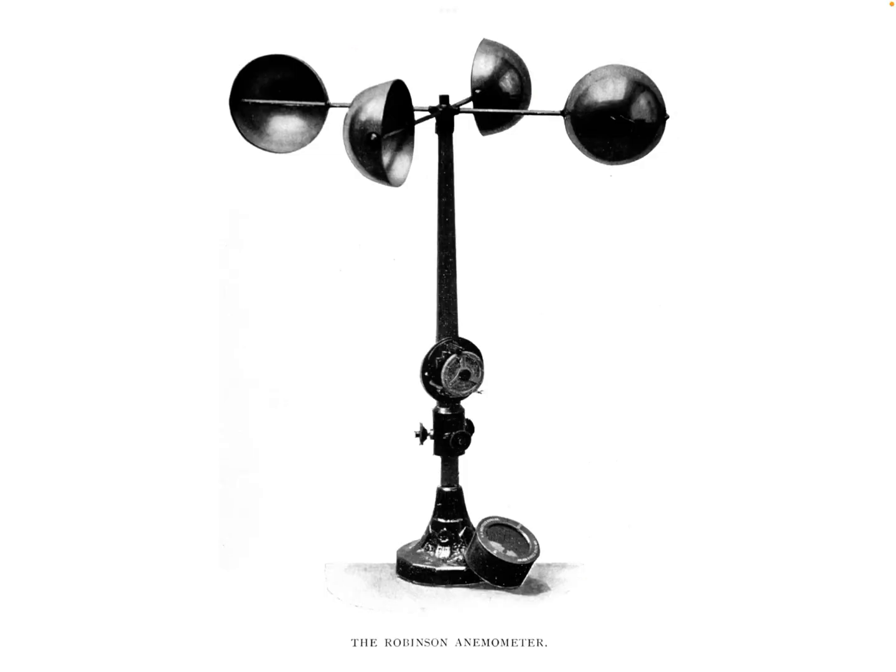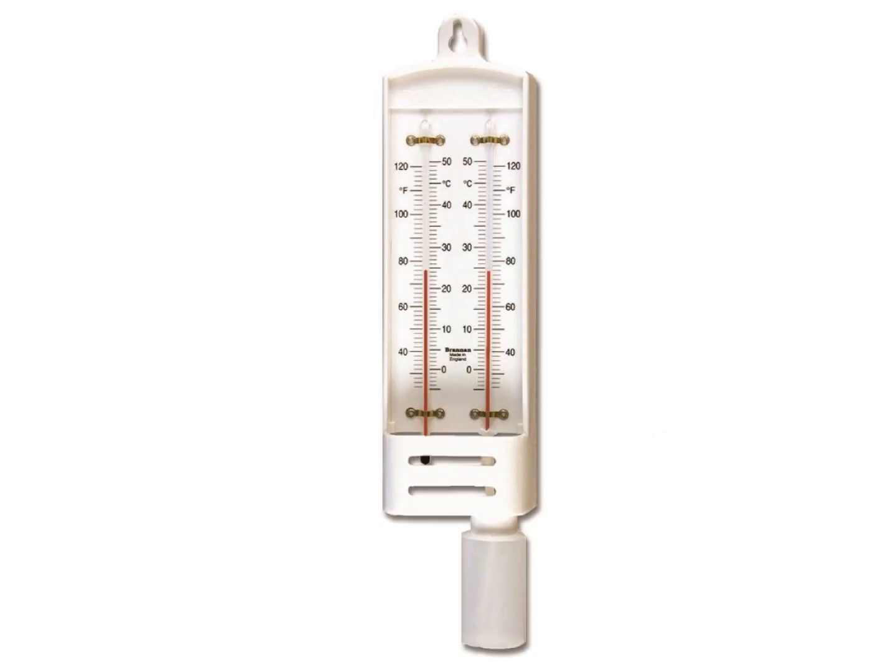That's an anemometer. That measures the speed of the wind. So the faster the wind blows, the faster the cups rotate in the wind. And that's measured in kilometers per hour.